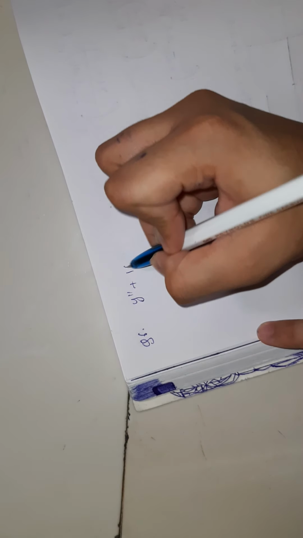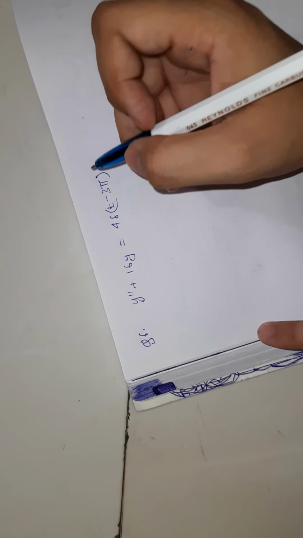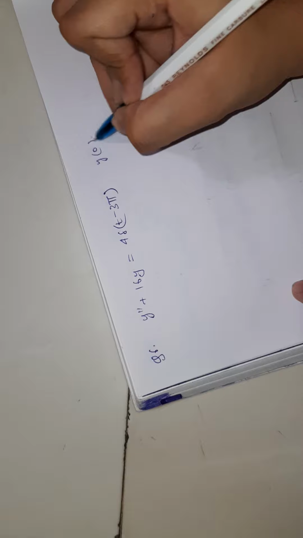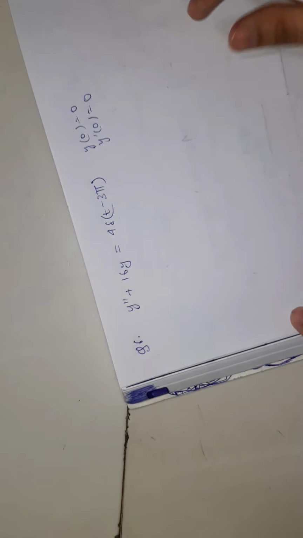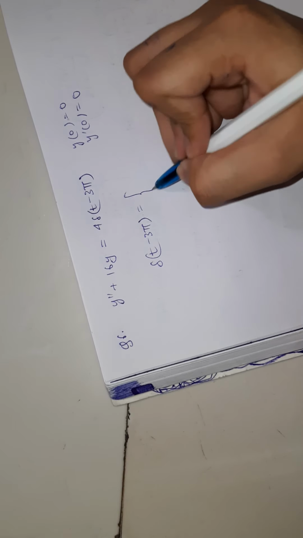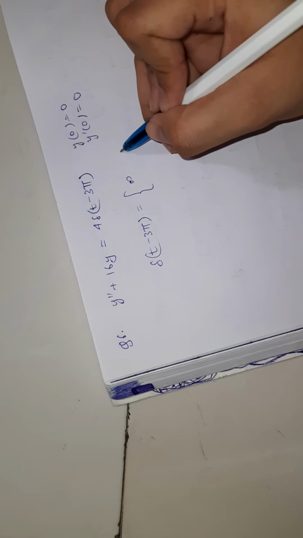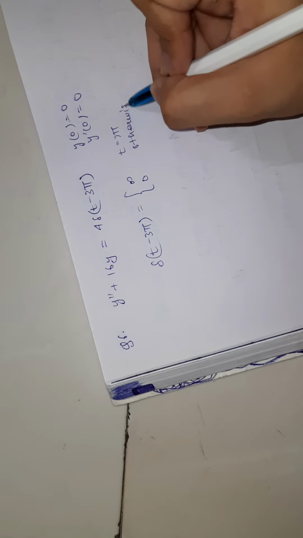So question 6 asks us to consider y double dash plus 16y is equal to 4 delta(t minus 3 pi), given that y(0) is equal to 0 and y dash(0) is equal to 0. So the thing about the delta function is that it behaves like this: infinity when t is equal to 3 pi and 0 otherwise. So I could multiply it with 4 and the result would be the same.